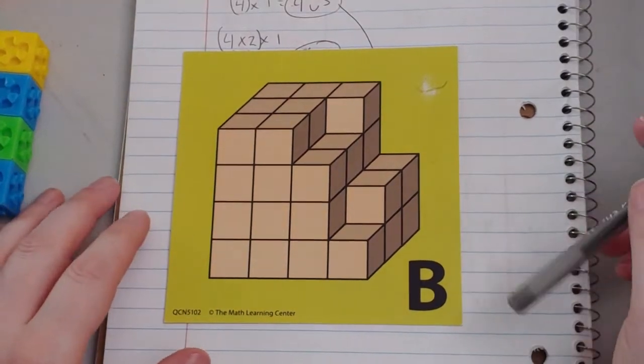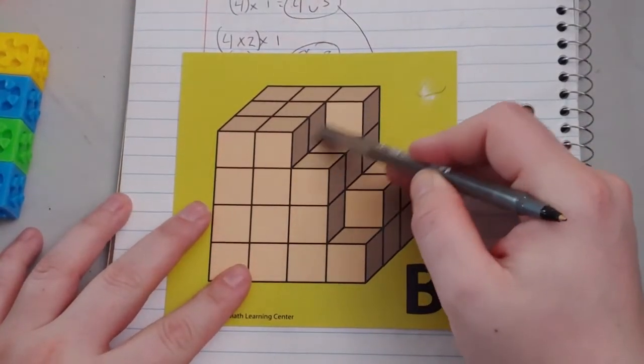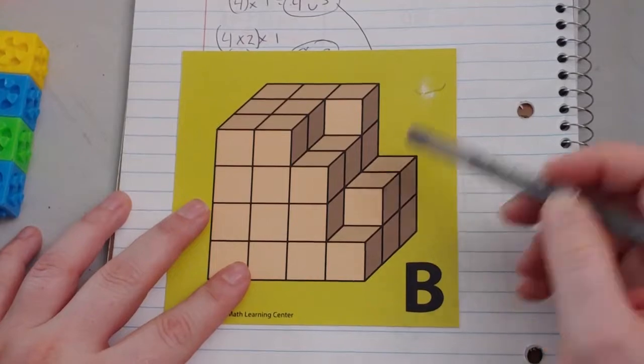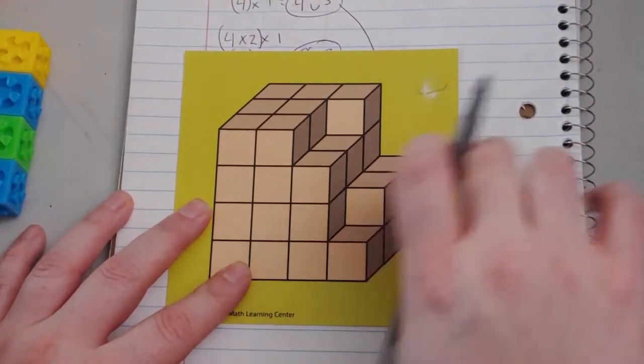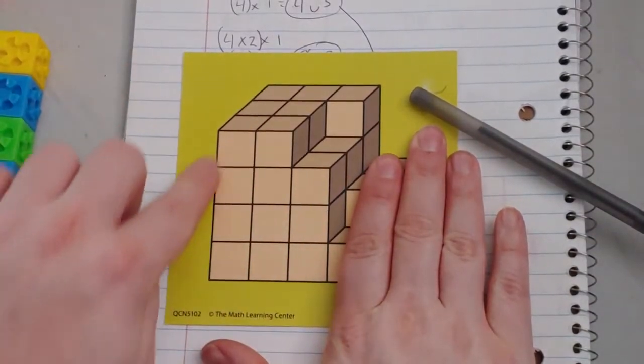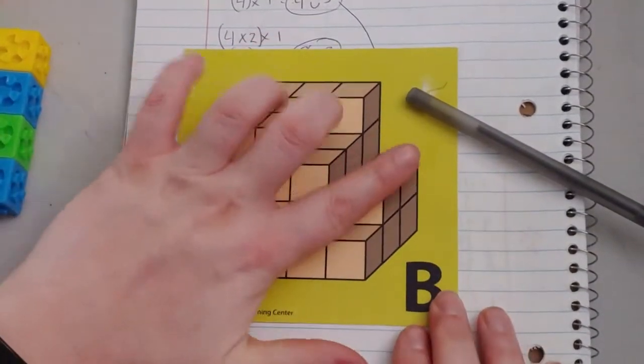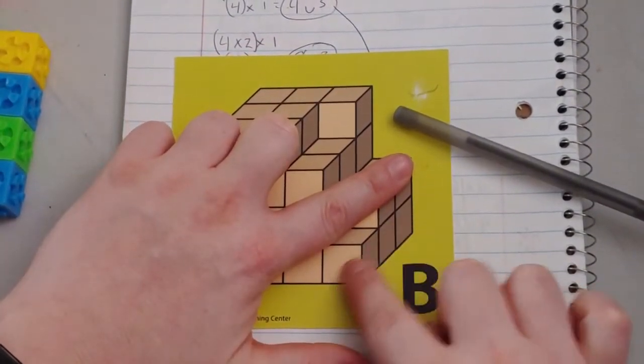So the easiest one that I see: there's 2 blocks missing here. I see there's 2 extra there. So in my brain, I'm going to take these 2 and put them here. So then that gives me a full rectangular prism here. And then since those 2 are gone, I have 3 extras.